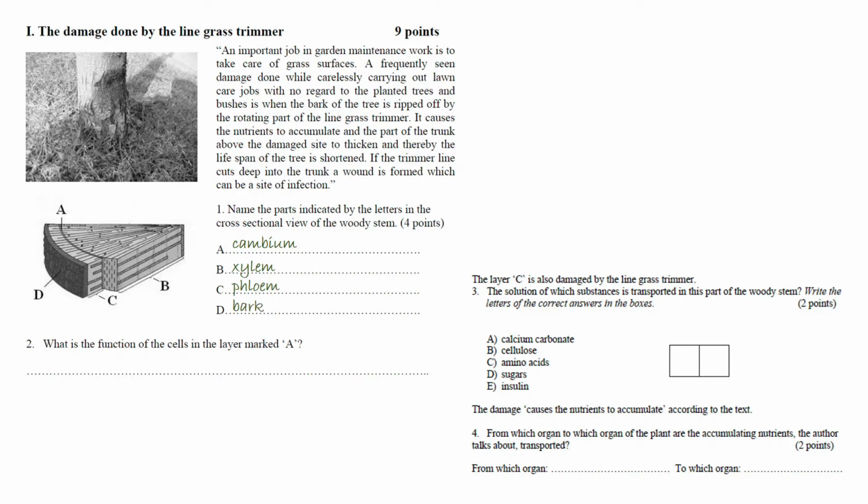What is the function of the cells in the layer marked A? So the cambium cells are responsible for making the tree trunk wider. So it is responsible for the growth in girth. Don't forget, that's the lateral meristem. The layer C is also damaged by the line grass trimmer, namely the phloem.